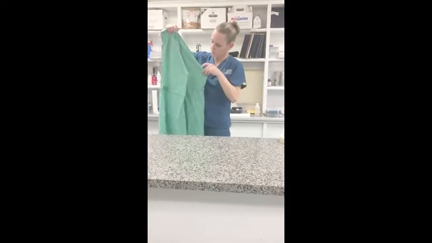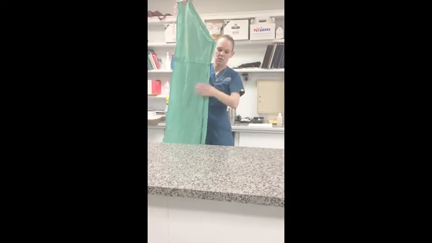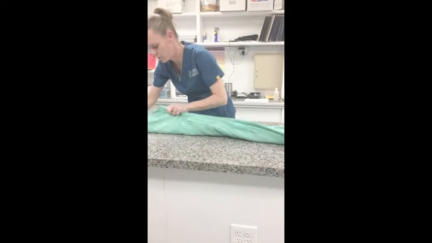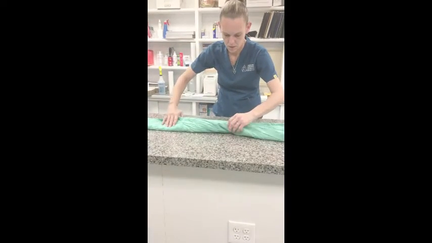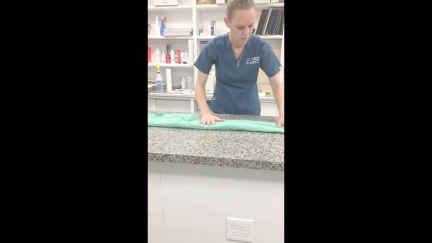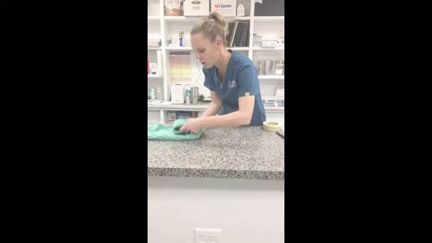So the gown is inside out. I'll lay it flat on the table, and I'm going to accordion fold it so it just kind of falls open.